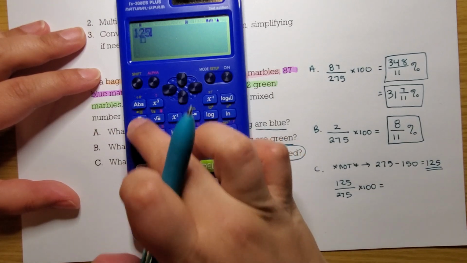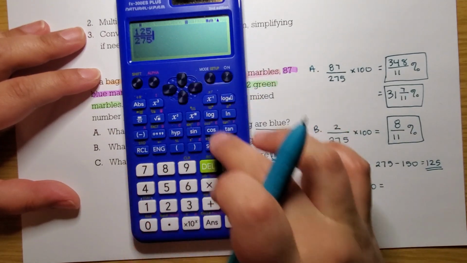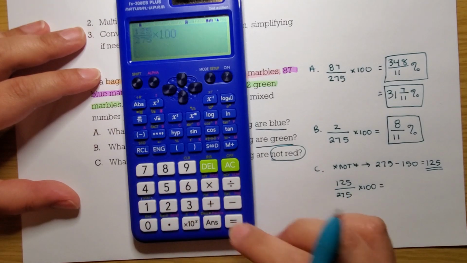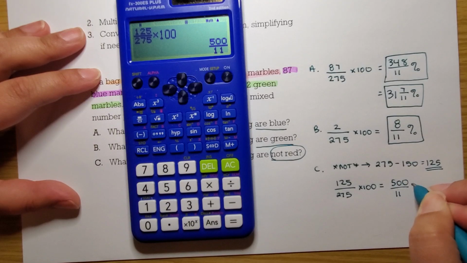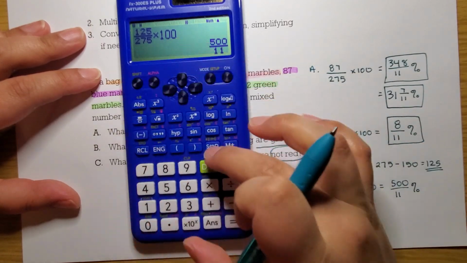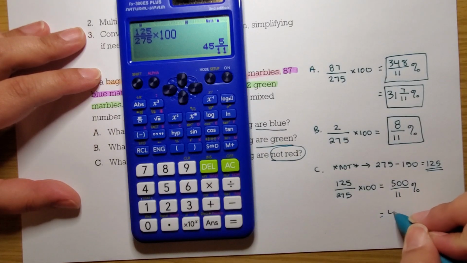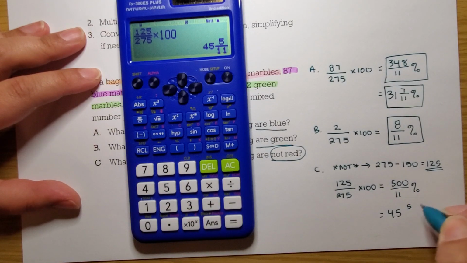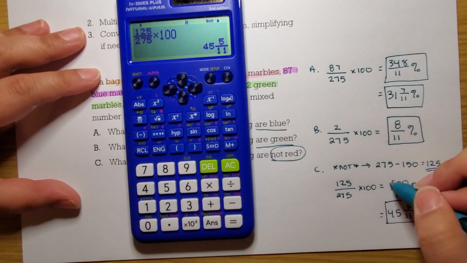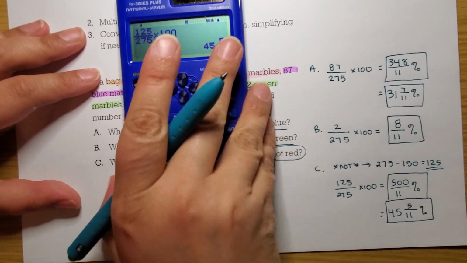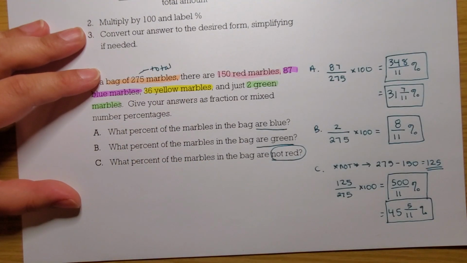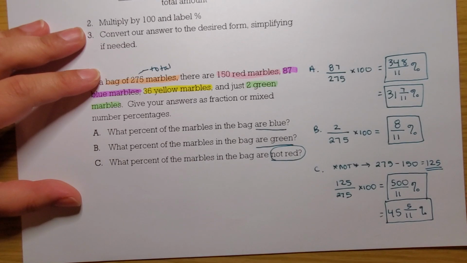So 125 out of 275 times 100. And we get 500 over 11%, which is the same as 45 and 5/11%. There we go. So sneaky, that one. Now there's another way we could have done this one.